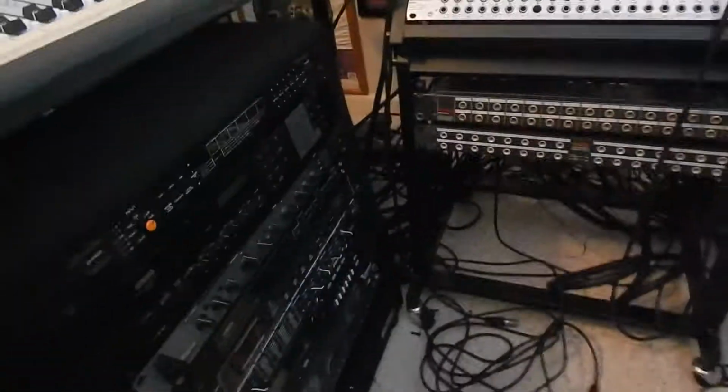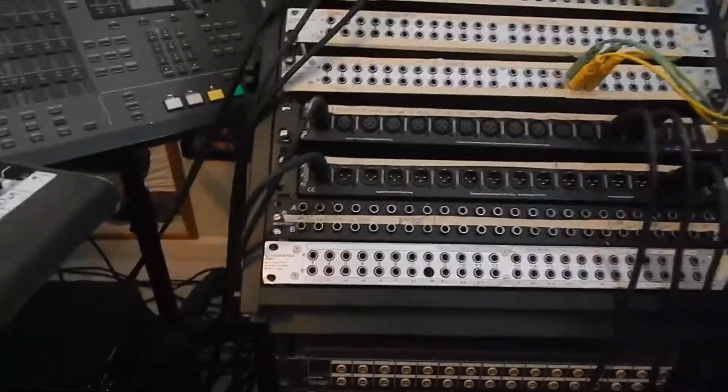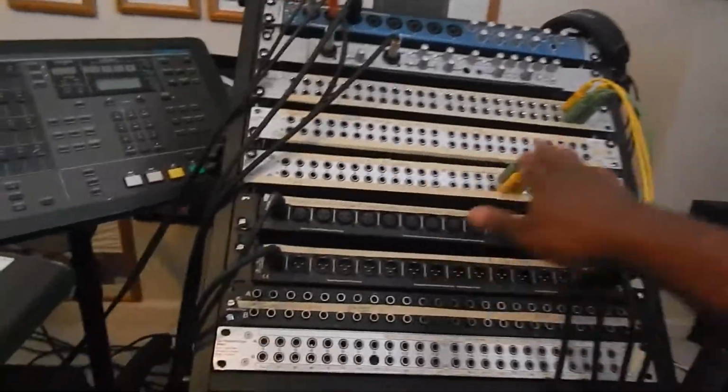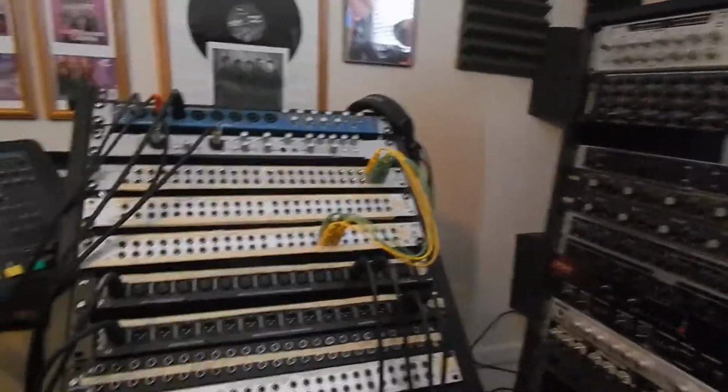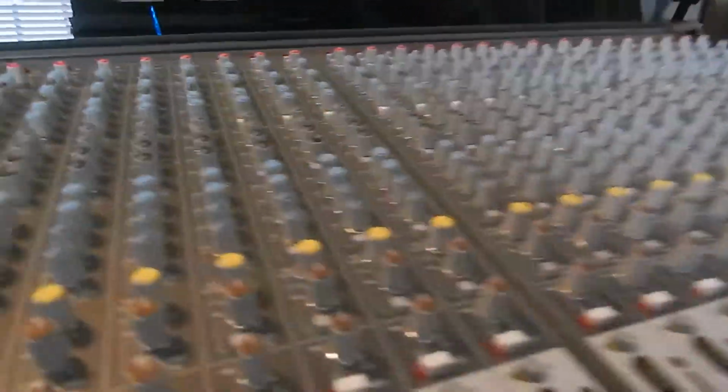That way I can chain whatever pieces of gear through the patch bay, so it'll come out of the inserts. Then I can use patch cables into the inserts, and that would chain whatever piece of gear I want to use. That's the reason for the patch bay: it gives you multiple choices of gear to patch in. That's why you want to use patch bays in this particular configuration.